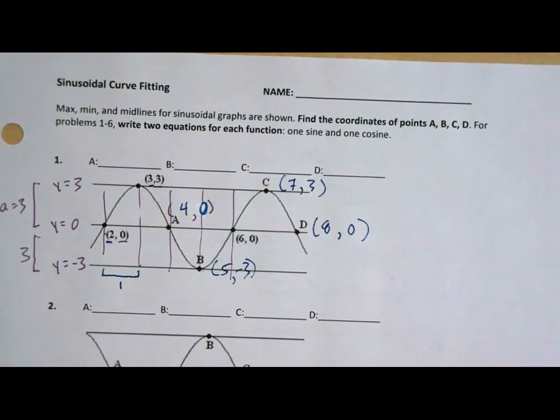All right, we want to write an equation here, and I have asked you to write a sine and a cosine equation. Why don't we go ahead and figure out the parts of the equation that are going to be common between those? Between a sine and a cosine, the amplitude doesn't change, right? The period doesn't change, so omega doesn't change. The vertical shift doesn't change. The only thing that changes is the horizontal shift.